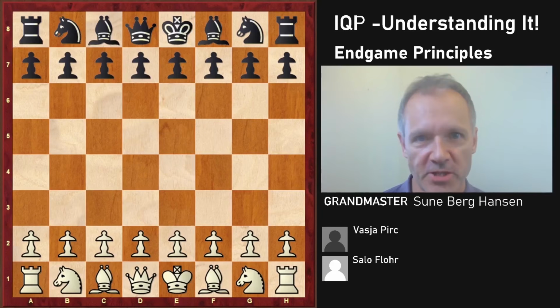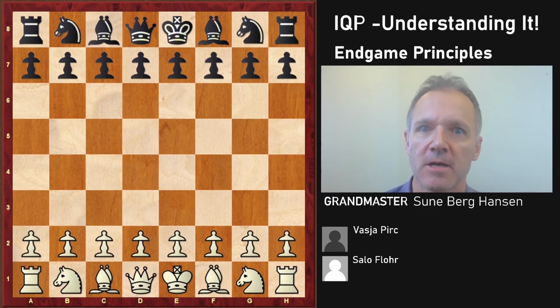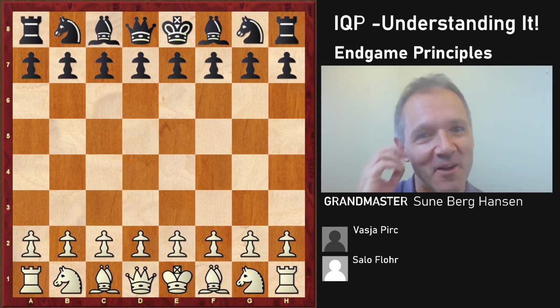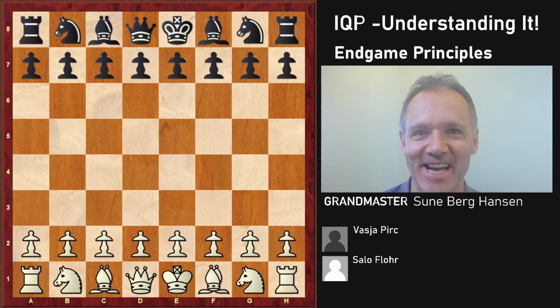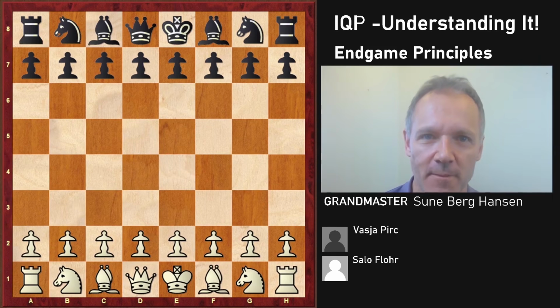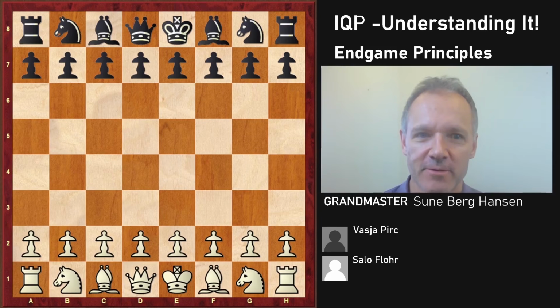Isolated queen pawn positions are important. If you want to be a good chess player and have good results, you need to know this stuff. And some think it's boring. I don't think so. I like it. And I'm here to share the good news. So, are you ready to understand some of the endings arising from this isolated queen pawn position?